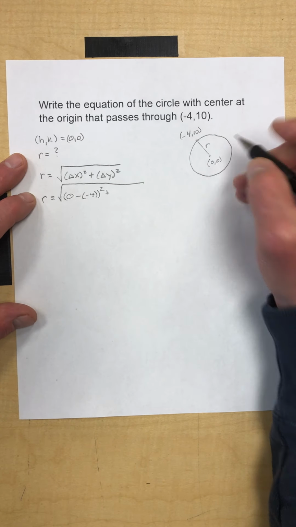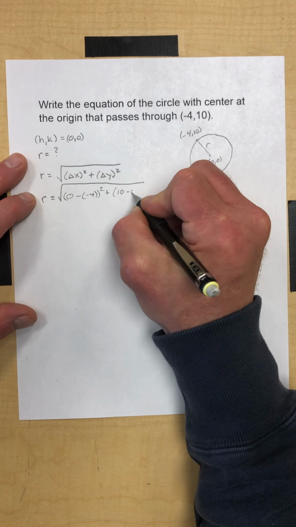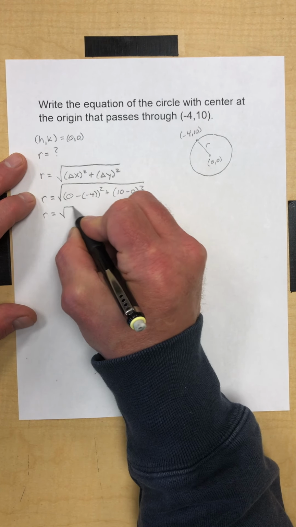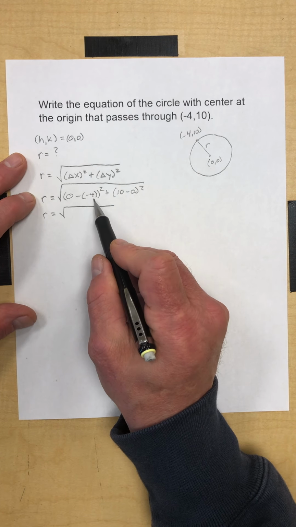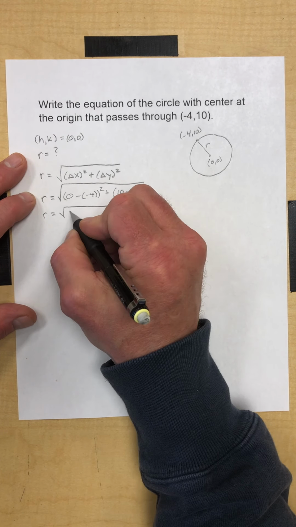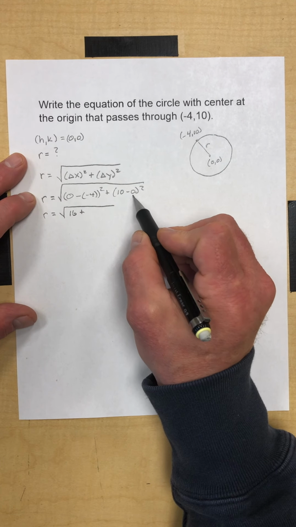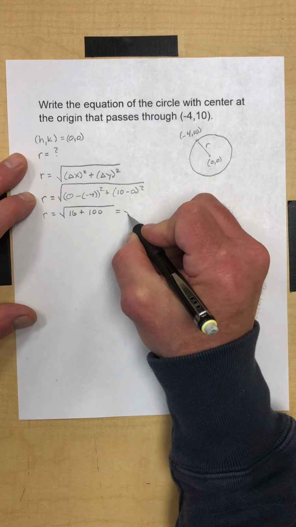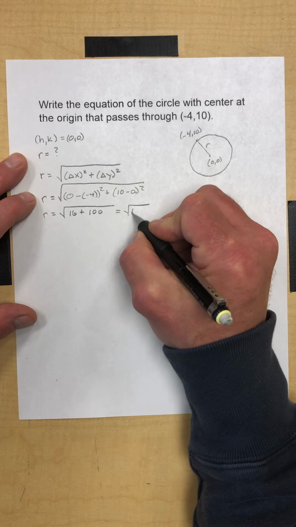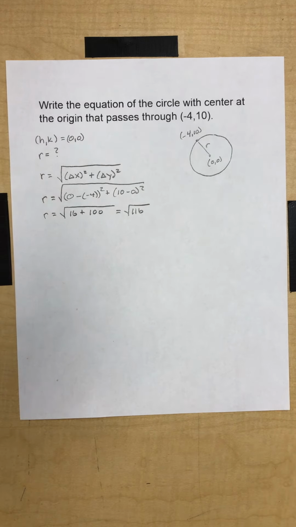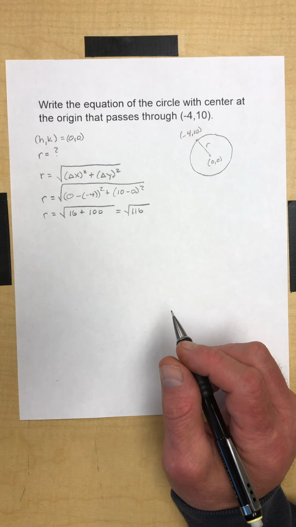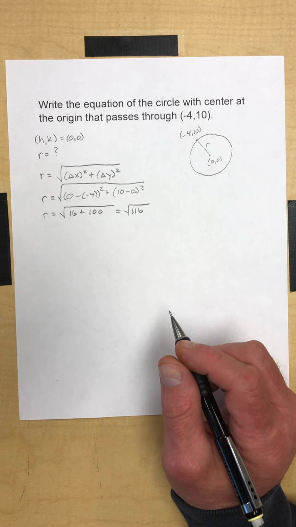Delta y, I'm going to go 10 minus 0. So our radius: 0 minus a -4 is 4, and 4 squared is 16. And 10 minus 0 is 10, and 10 squared is 100. So our radius is the square root of 116. Now that's not in simplest radical form, but it really doesn't matter because I'm just going to use the radius to come up with the equation of the circle.